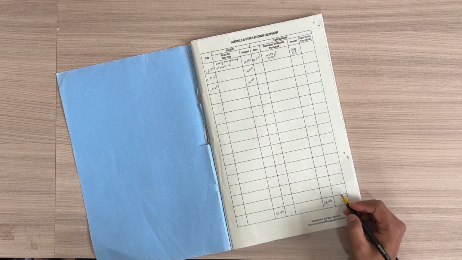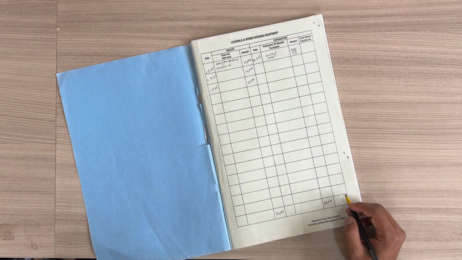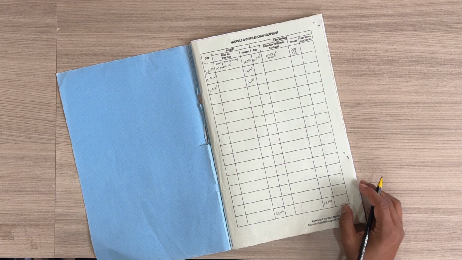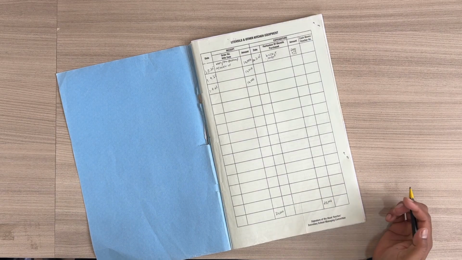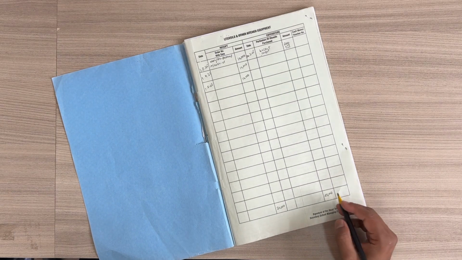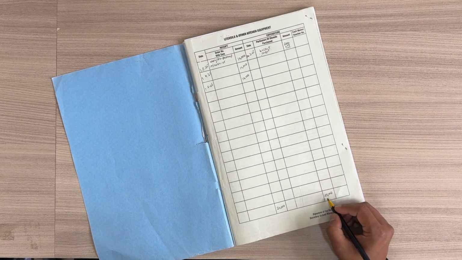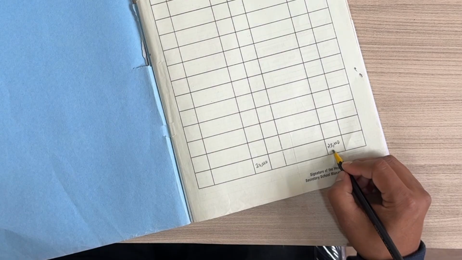You need to maintain the cash memo and also the voucher number because this will help you during the social audit time. So the balance will be around 5,000.